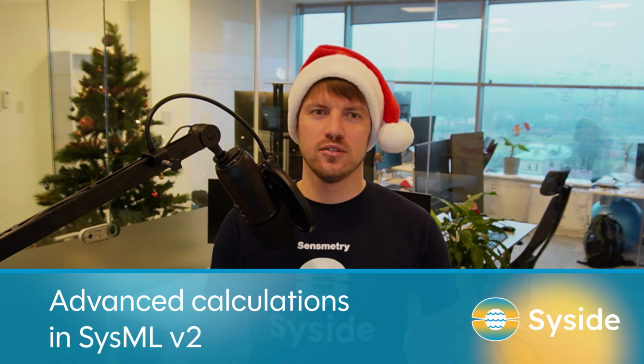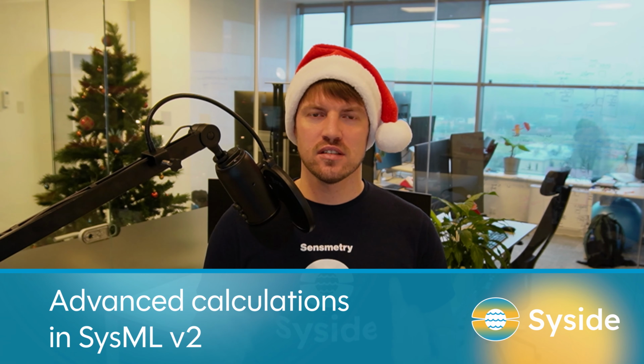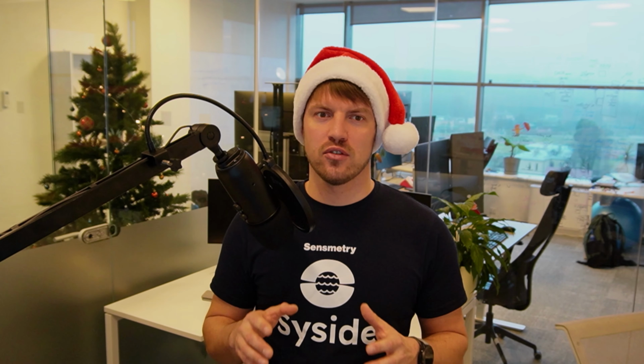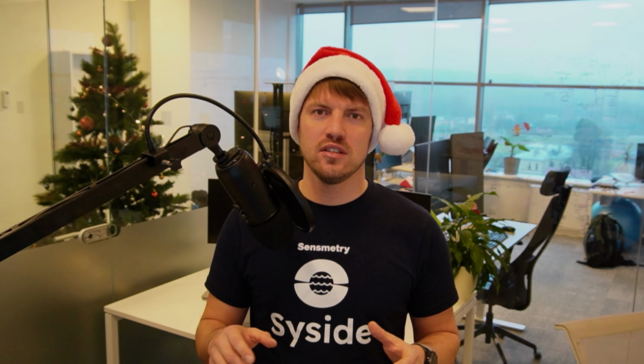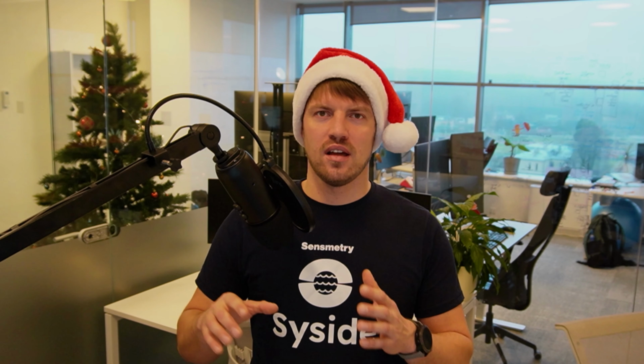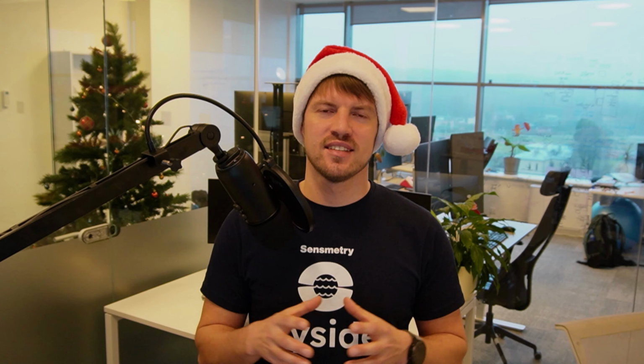In SysML v2, you can define calculations directly in your model. Syside Automator will evaluate them automatically, resolving all dependencies. This transforms your model from a static definition into an analytical engine. Change the configuration and the analysis updates automatically. Let me show you what I mean.